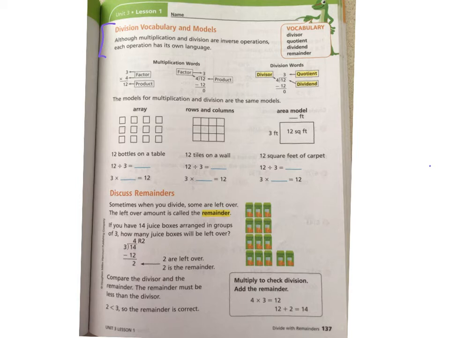It says, although multiplication and division are inverse operations, each operation has its own language. So they're kind of like opposites of each other. Okay, and you know just from what you've learned so far that multiplication and division are similar, aren't they? So we're going to talk about multiplication first, which is this area right here, okay? So we have our numbers that are in our problem. So in this one, we have 3 times 4. Those are our factors, okay?